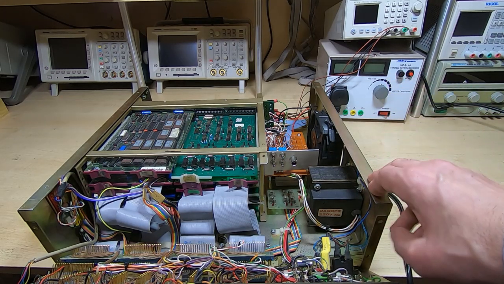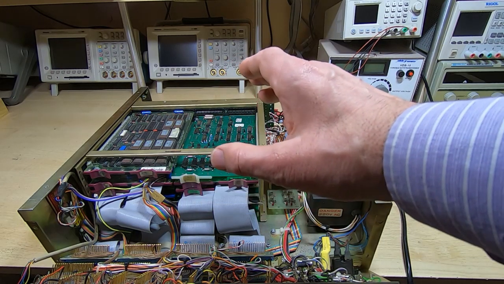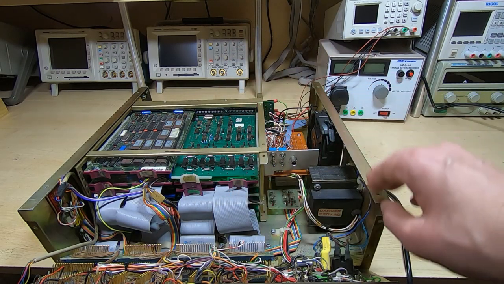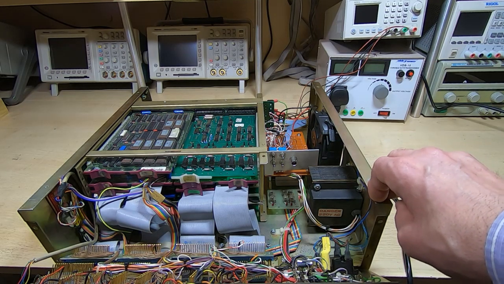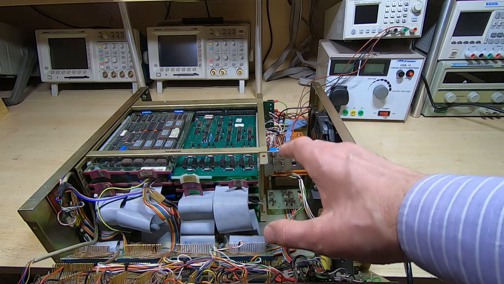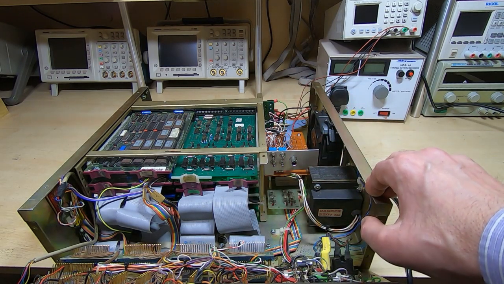So in order to make these efficient, quite often the code is copied from ROM into a bank of RAM to make the overall system much more efficient. And I believe that the issue here is not with the encoder circuits or the encoders themselves. I believe it's with RAM.